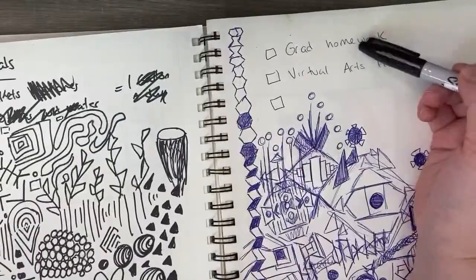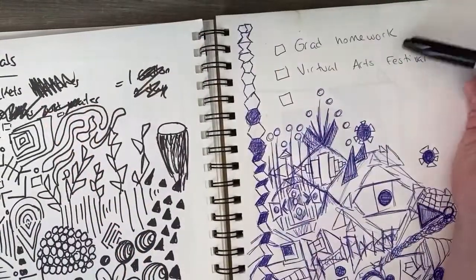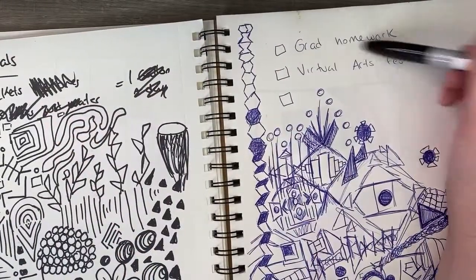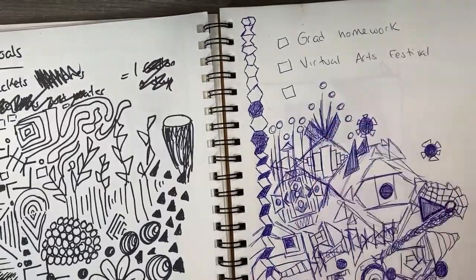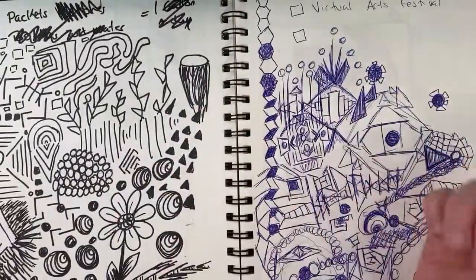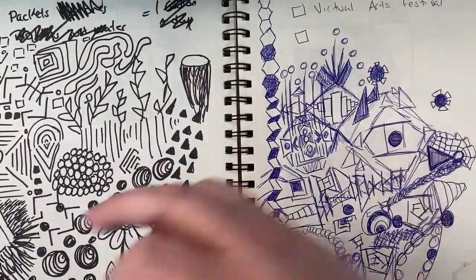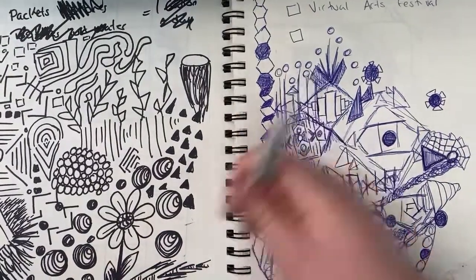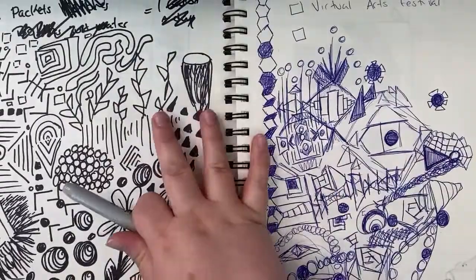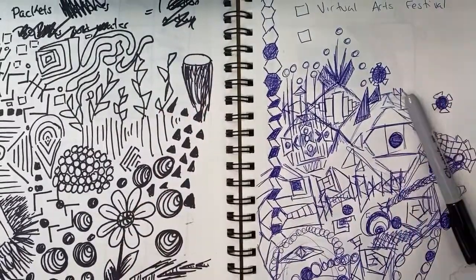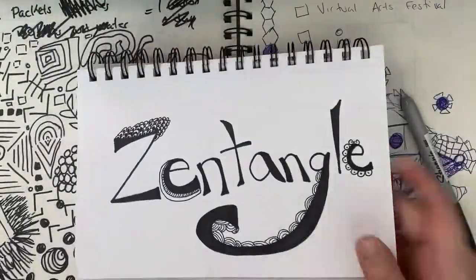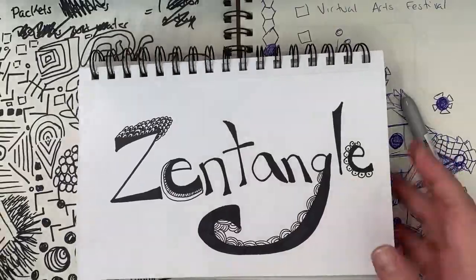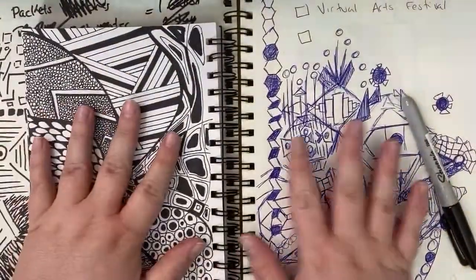You can even see I have my notes on here from when I was doing stuff in the spring, CSS grad homework and virtual arts festival. This is me just doodling like I normally would when I'm just procrastinating from something else. Now, what we're going to talk about is the art form of Zentangle. There is a difference between a Zentangle and a doodle.